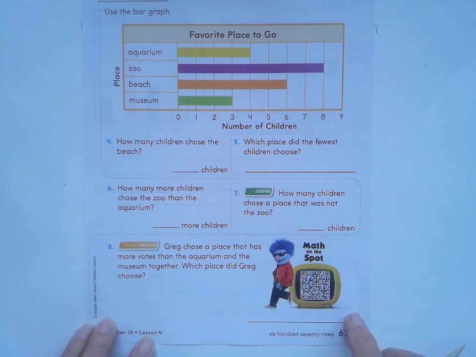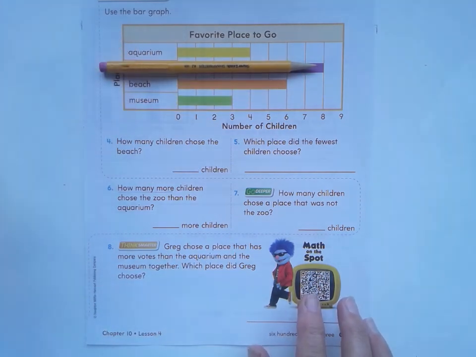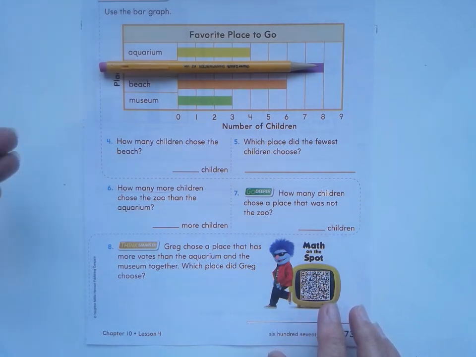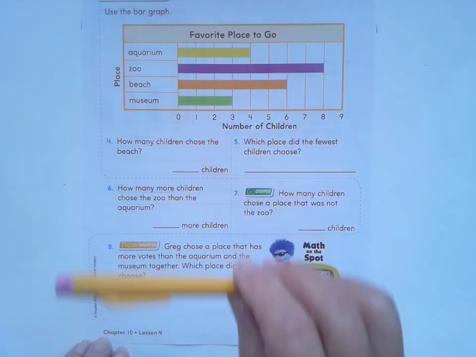How many children chose a place that was not the zoo? How many children chose something different than the zoo? So you are not worried about the information about the zoo at all. You're worried about the aquarium, the beach, and the museum. You need to write a number sentence here and put your answer there.